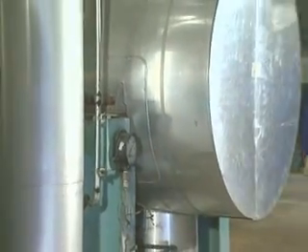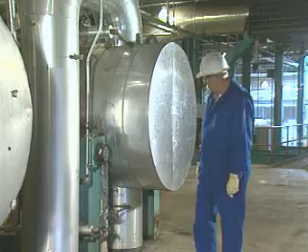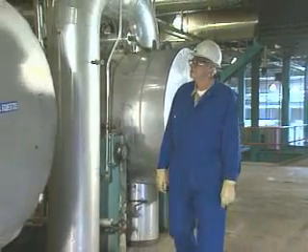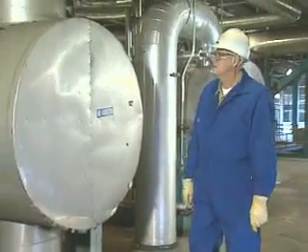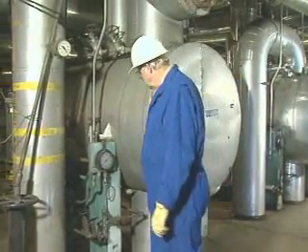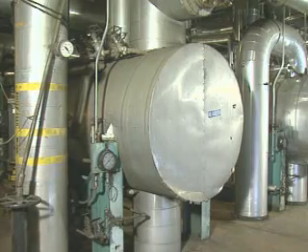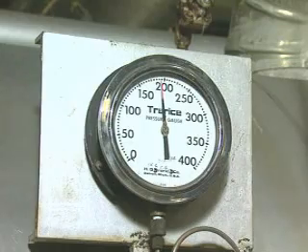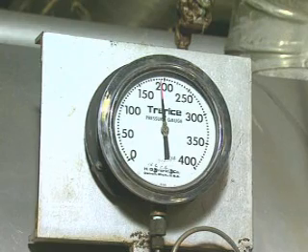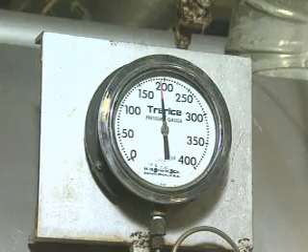Temperature gauges indicate the temperature of the feedwater leaving the heater and the temperature of the extraction steam entering the heater. For proper system performance and the overall efficiency of the plant, it's very important that these temperatures stay within their normal operating ranges. Pressure gauges are used to monitor the pressure of the extraction steam that enters the heater and the feedwater that passes through the heater.